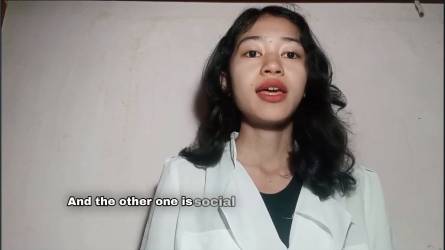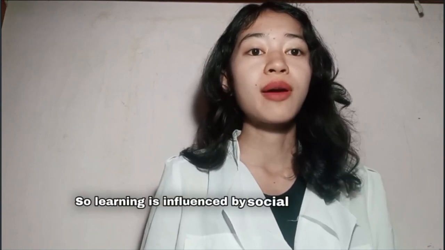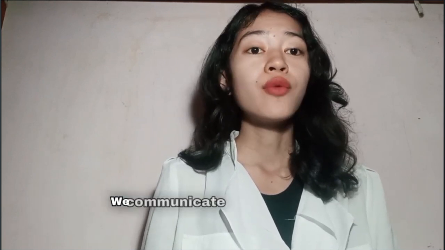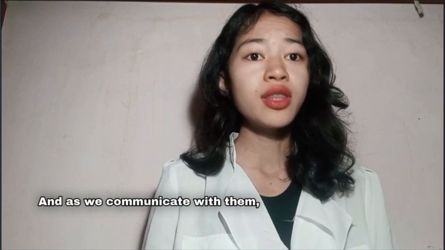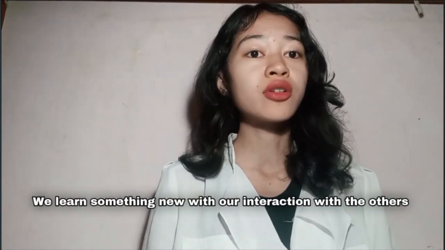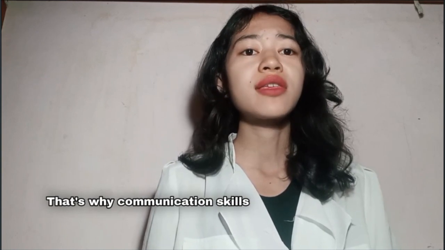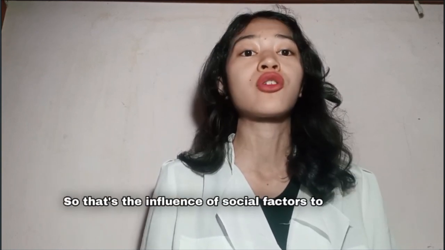And the other one is social influences on learning. Learning is influenced by social interactions, interpersonal relations, and communication with others. We are not living alone. We communicate with other people: with our classmates, with our parents, with our teachers, and with the community. And as we communicate with them, we acquire knowledge. We learn something new with our interaction with others. That's why communication skills are very vital in learning. So that's the influence of social factors on learning.